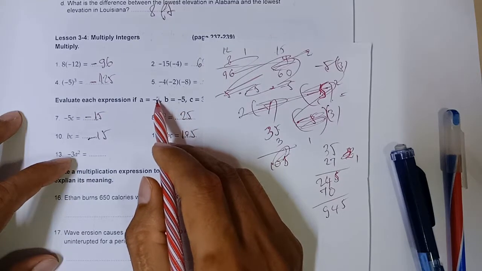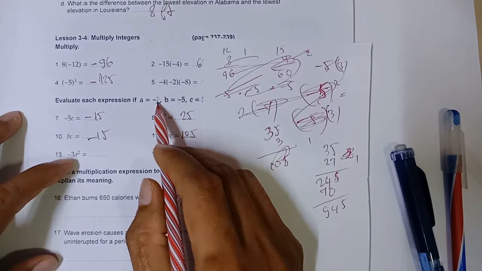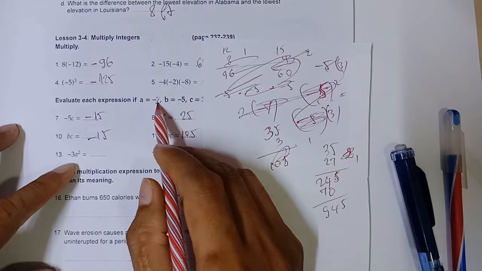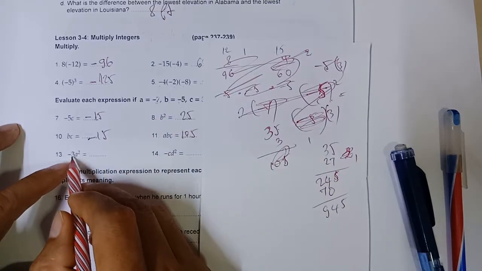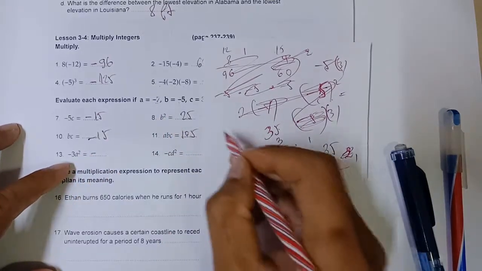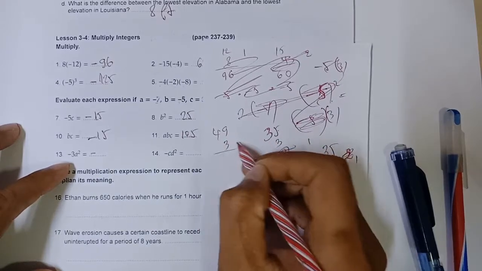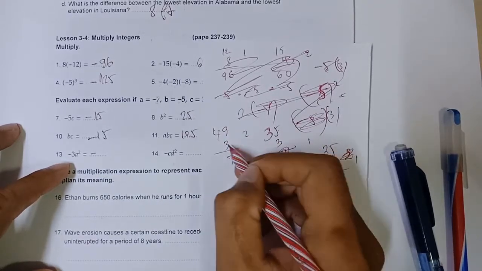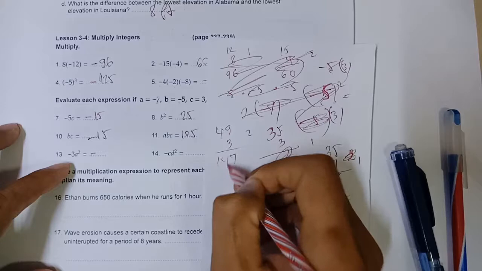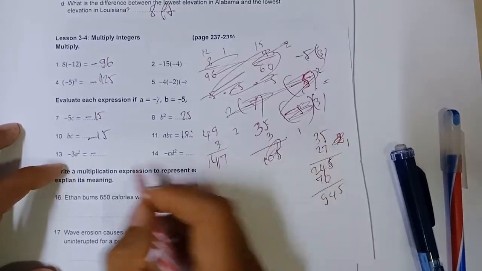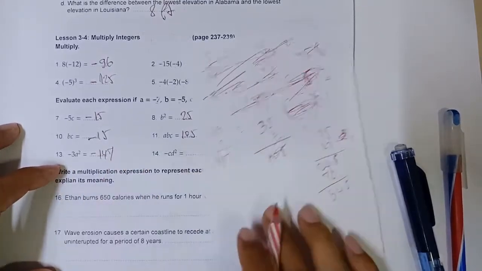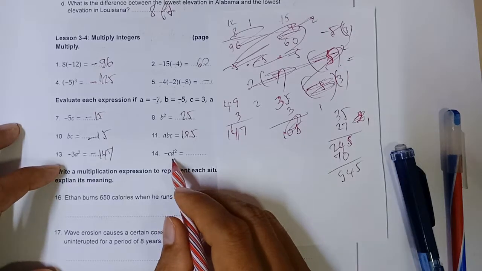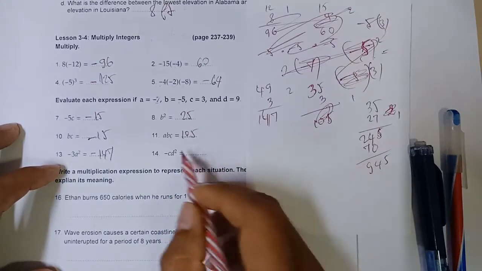Your A is negative 7, so A square is 49. 49 times negative 3, your answer would be negative. So 49 times 3. 9 times 3, 27. So 147. Minus C, D square.